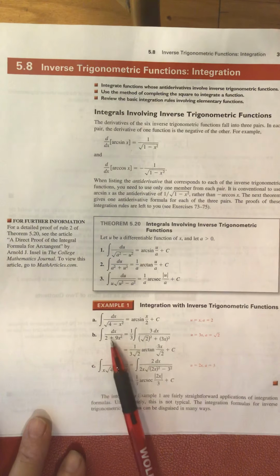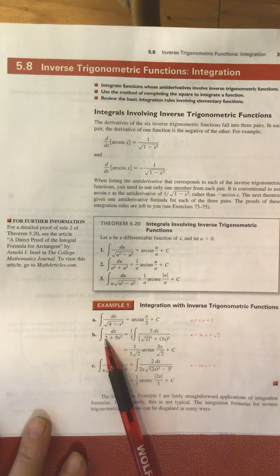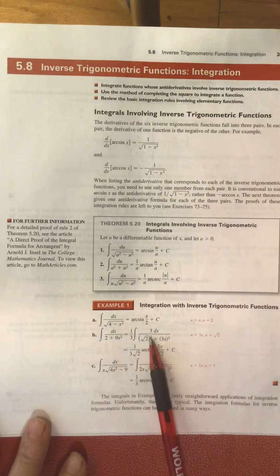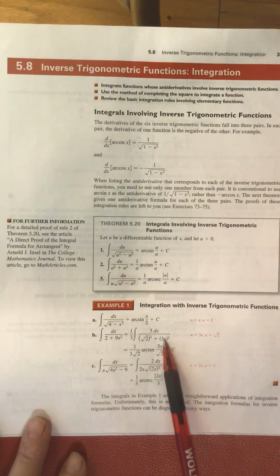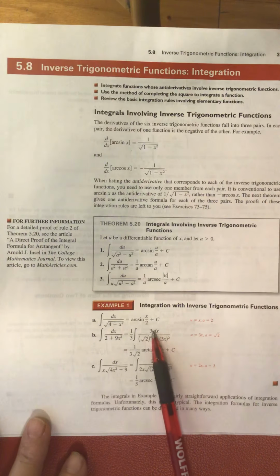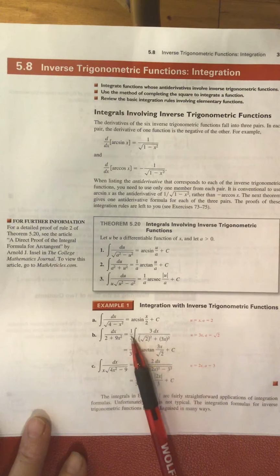And looking at example B here, we've got a number in the denominator, a number squared plus a function squared. The number is the square root of 2, and the square root of 2 squared is 2, so that we have a number squared. And this is the function. It's 3x squared. But the du of 3x is going to be 3 dx. So I need a 3 dx to have the proper du. And if I multiply by 3, I've got to divide by 3.